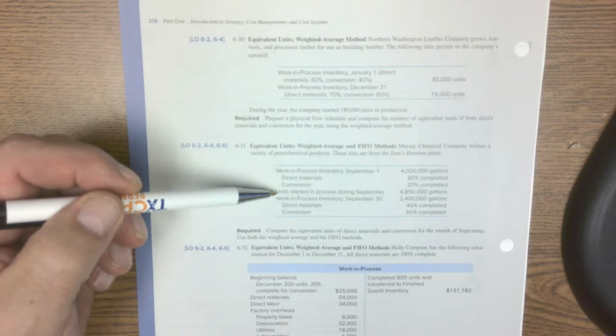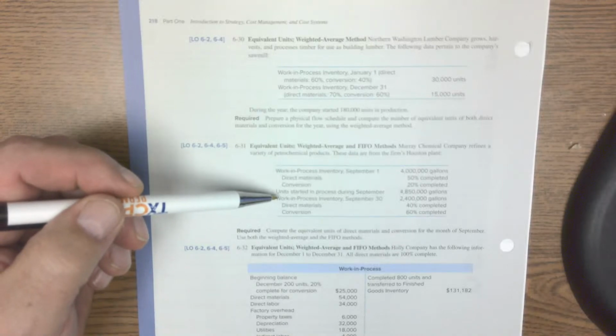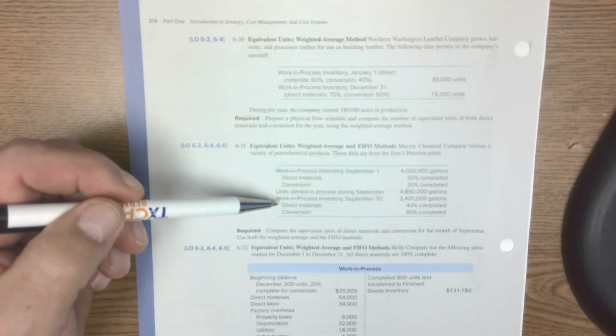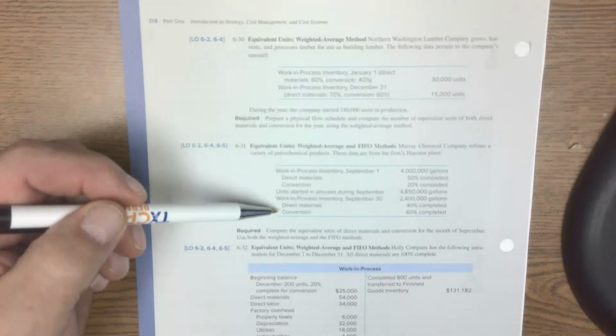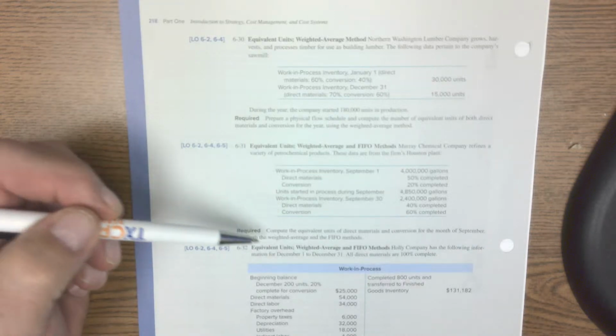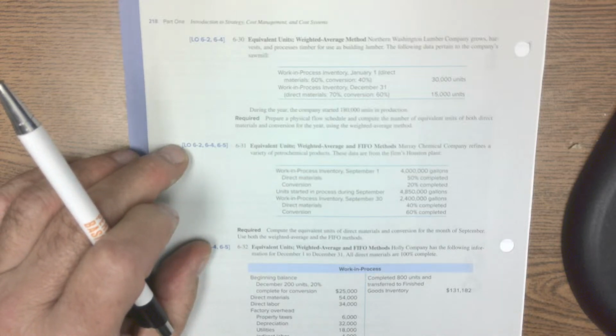Then we have the units started. That's an important number. And then we have the ending work in process on September 30th, 40% completed for materials and 60% completed for conversion. And it asks us to compute the equivalent units for direct materials and conversion for the month.